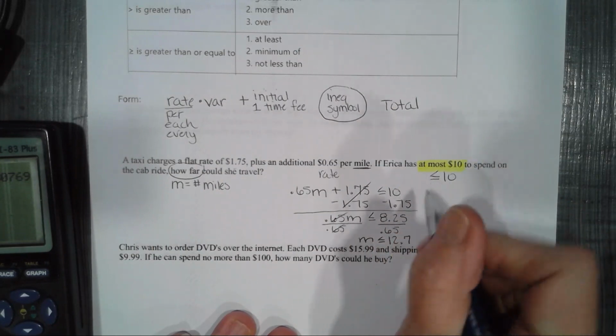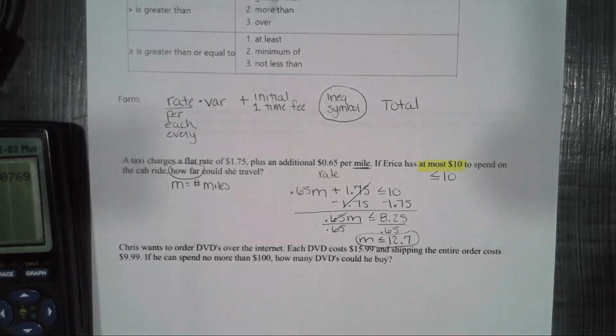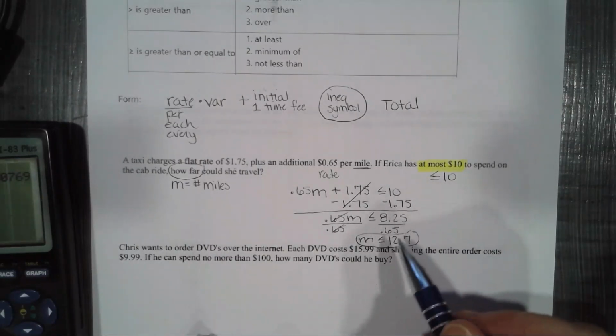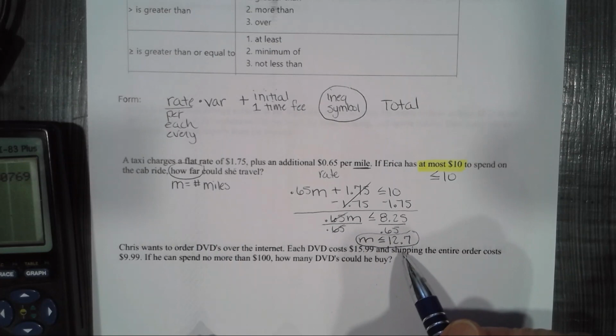Now, you might say, great, we're done. This is my inequality. I'm in good shape. This is what we've got to be careful about. The number of miles she can travel is less than or equal to 12.7.